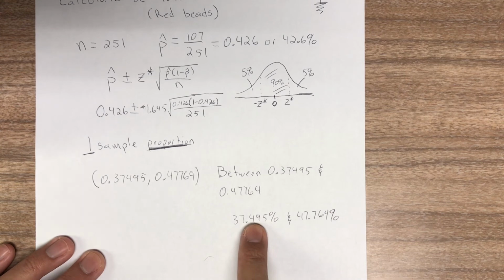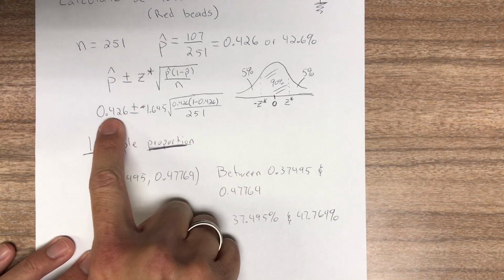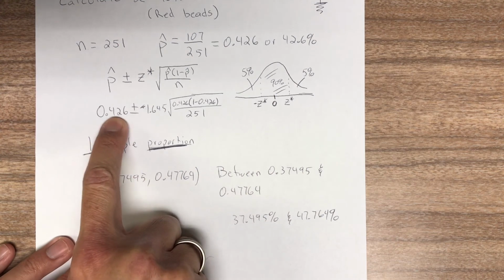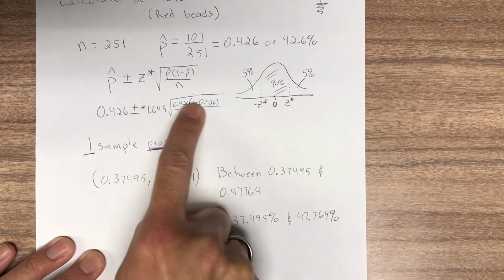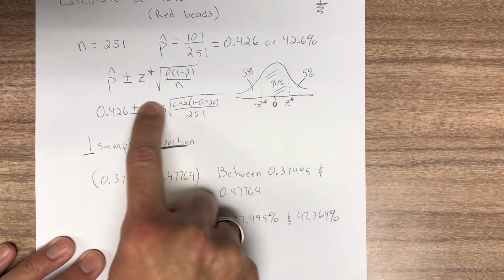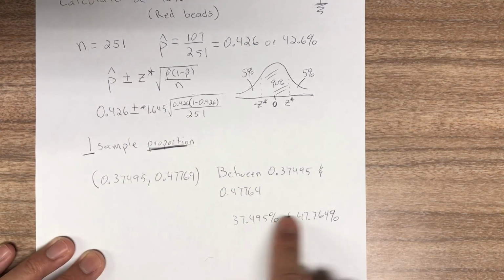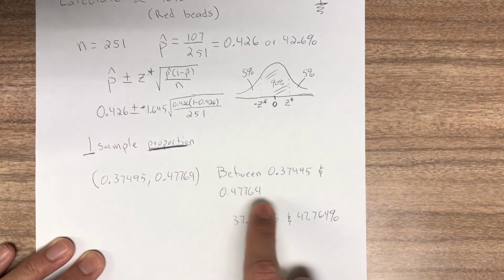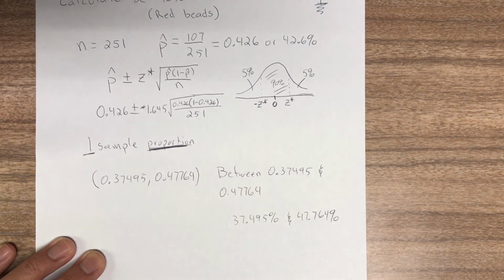We do have a margin of error. So remember that our point estimator, our sample statistic, 0.426, plus or minus all of this product. This is the margin of error. So kind of in the middle, you have your statistic, and then you have a plus or minus your margin of error. That gives you the interval. So we are 90% confident, and that's what it means for the interval, the 90% confidence interval. We are 90% confident that our interval from this percent to that percent will capture the true P proportion for the number of red beads in that container.